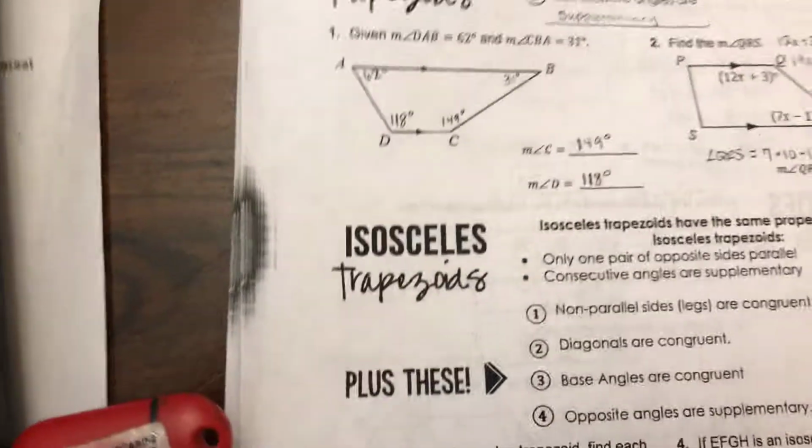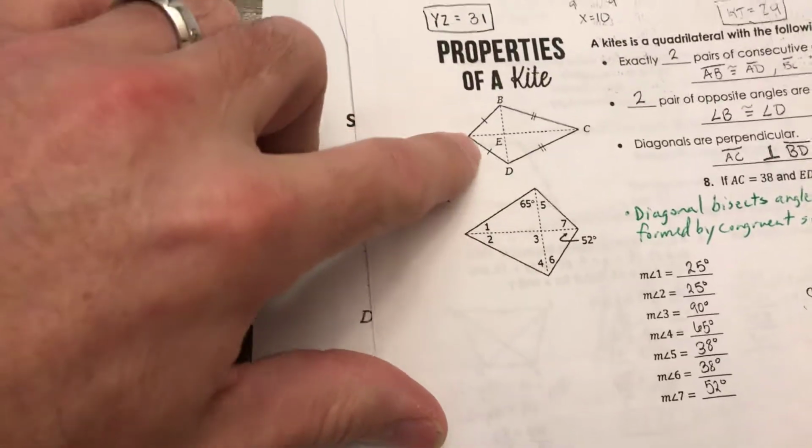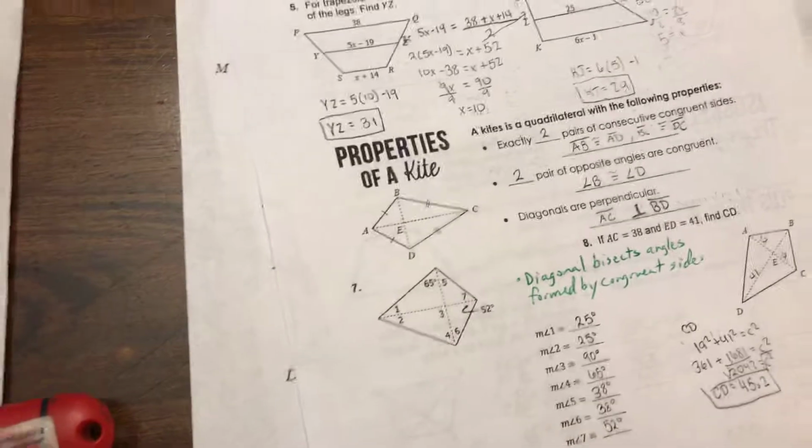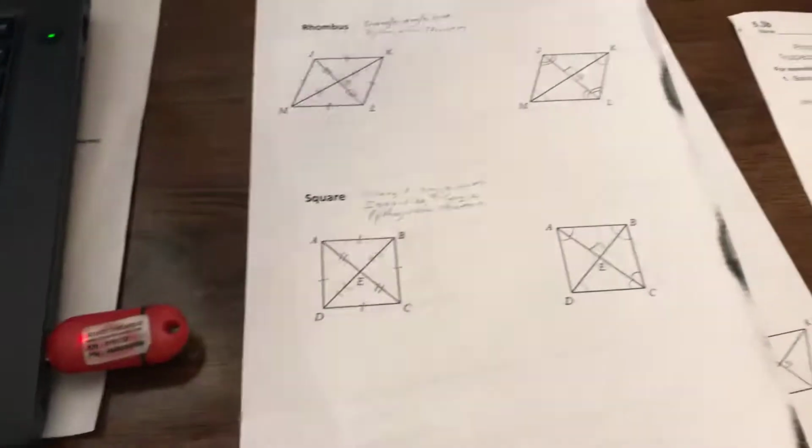A kite is a quadrilateral that has two pairs of consecutive congruent sides. So it looks like this. Two pairs of consecutive congruent sides. As I mentioned, on the trapezoids, there are isosceles and scalene.